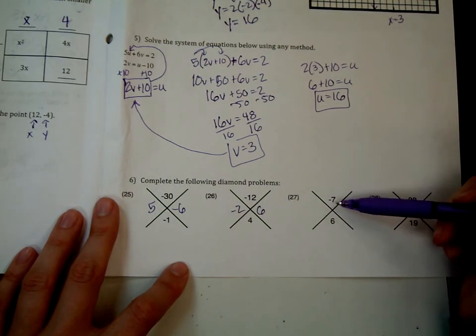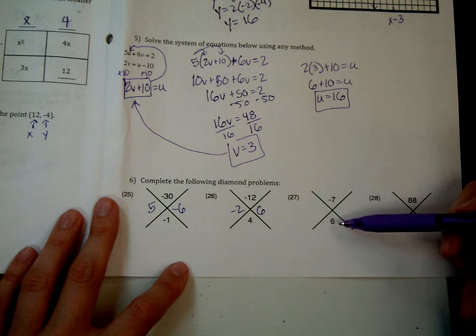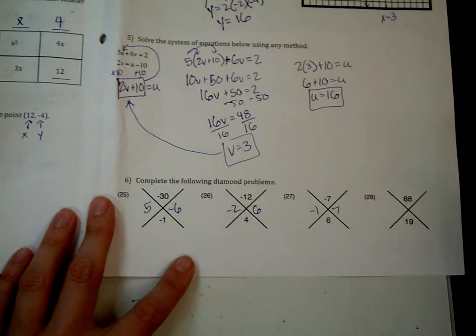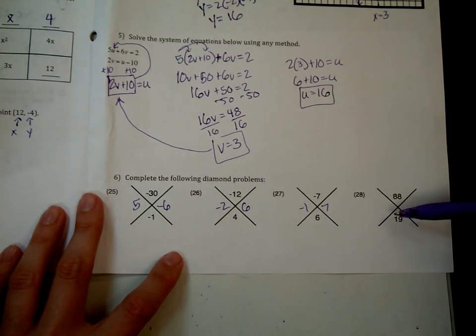Multiply to make 7, add to make 6, would be 7 and 1. Positive 7, negative 1. Multiply to make 88, add to make 19. So the first numbers I can think of to make 88 are 8 and 11, which also add to 19.